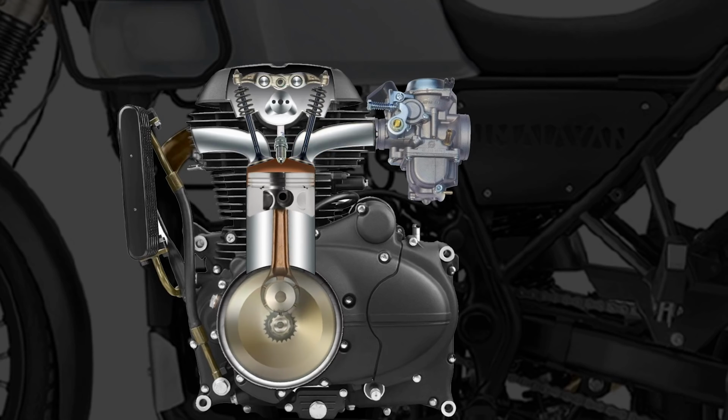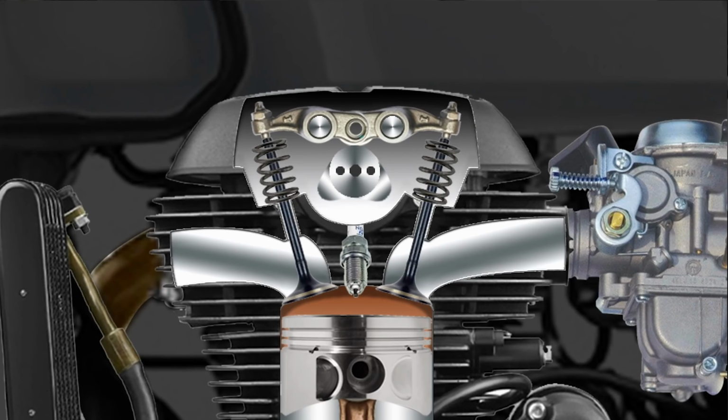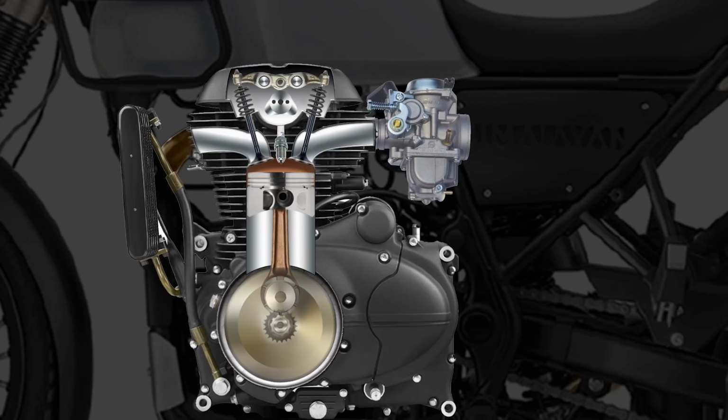The second stroke is the compression stroke. In this stroke, both the inlet and outlet valves are closed and the mixture undergoes adiabatic compression and its volume is reduced to about 1/5 of the original volume. As a result, the temperature of the mixture is raised to about 600 degrees Celsius.